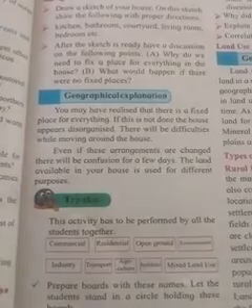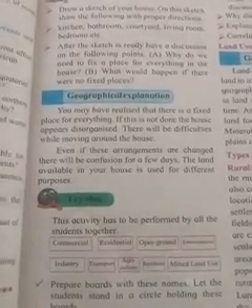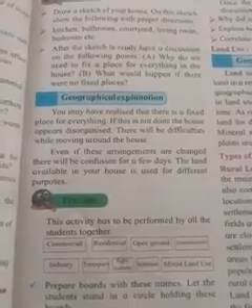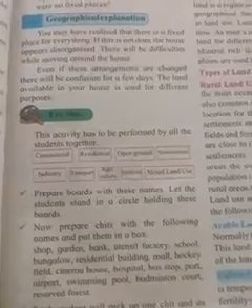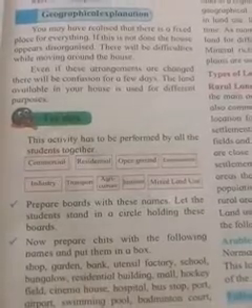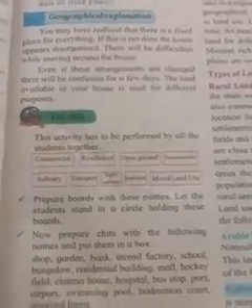The land available in your house is used for different purposes. Here are the activities. The activity has to be performed by all the students together. Commercial, residential, open ground, entertainment, industries, transport, agriculture, institutes, mix of land. In this activity, prepare a board with each name.